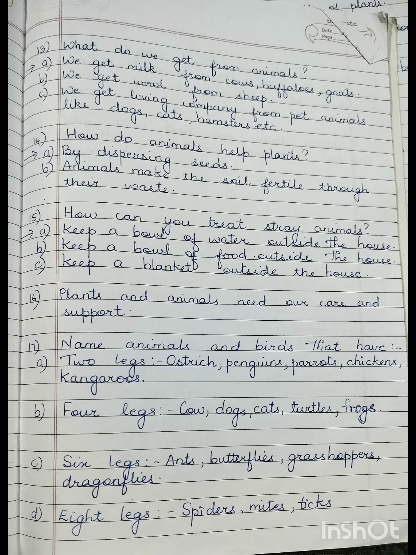14th, how do animals help plants? Answer: by dispersing seeds. Next one, animals make the soil fertile through their waste. 15th, how can you treat stray animals? Answer: keep a bowl of water outside the house. Keep a bowl of food outside the house. Keep a blanket outside the house so the stray animals can come and sit on it.